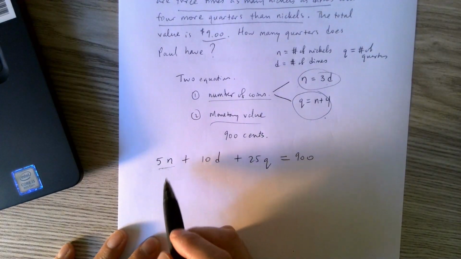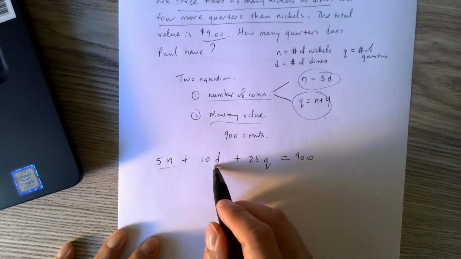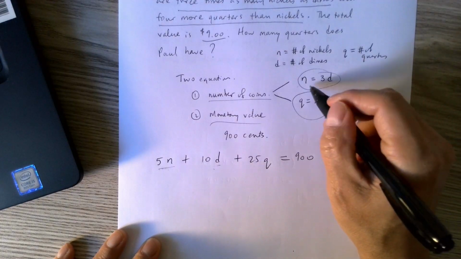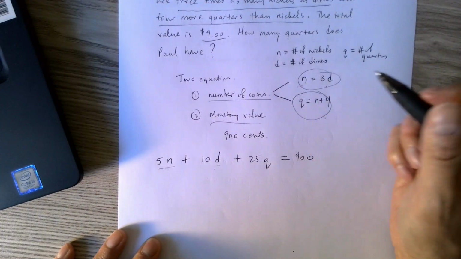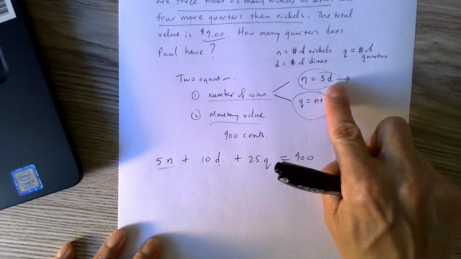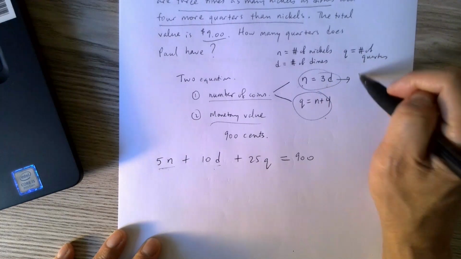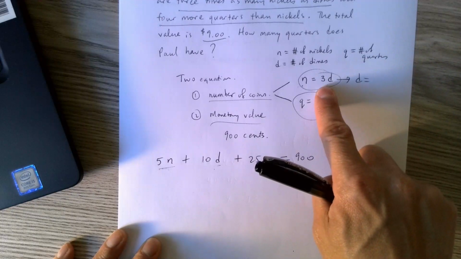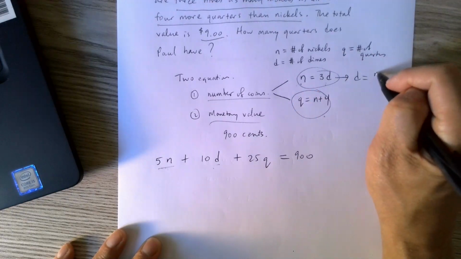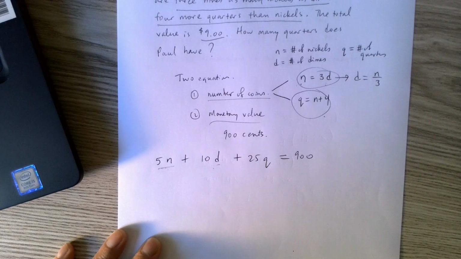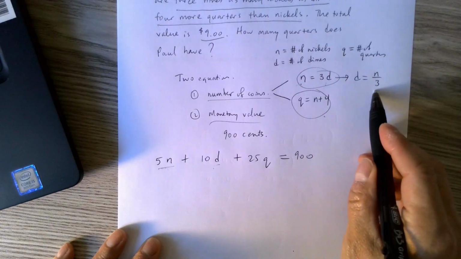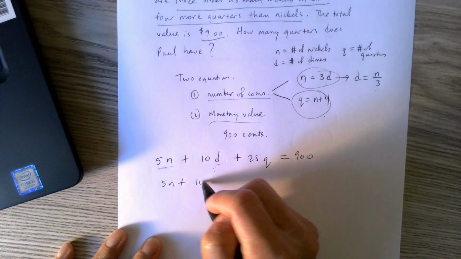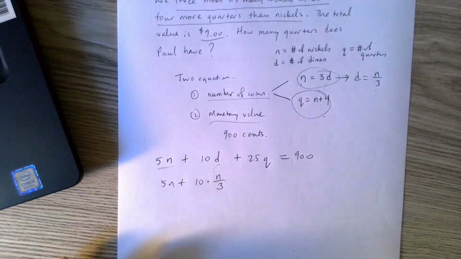So I don't need to change 5N, I'll keep that. I need to change that D. So I look up at my little two helper equations, and I notice that there's an equation with N and D in it. So I'm going to solve for D, isolate D, get D equals something in this equation. So to solve for D, I need to divide both sides by 3. So D equals N over 3. Okay, now I can replace this D with N over 3. Substitution.